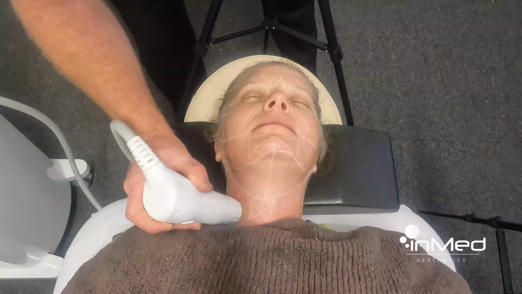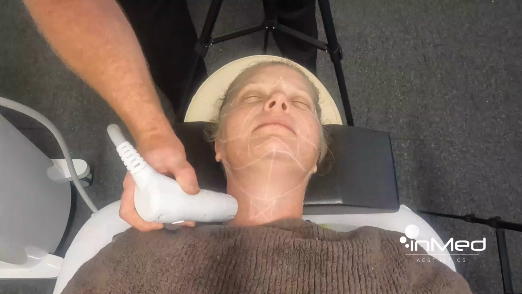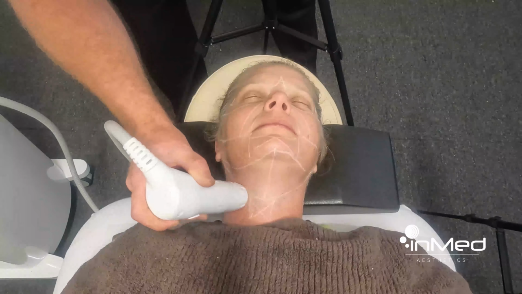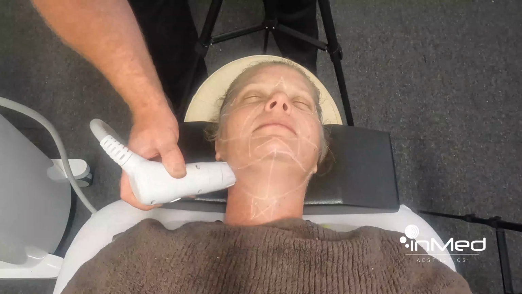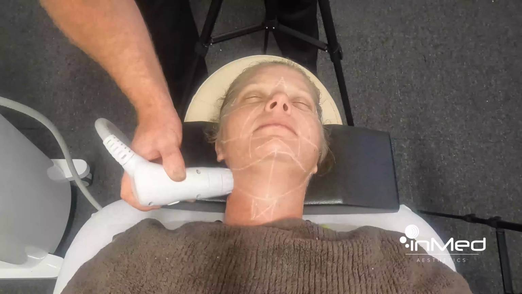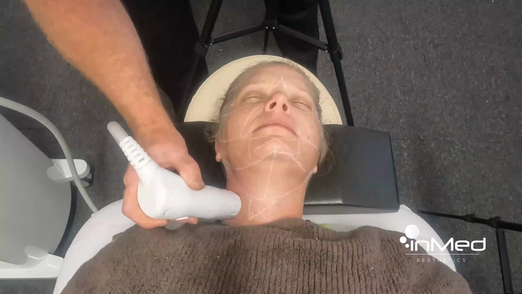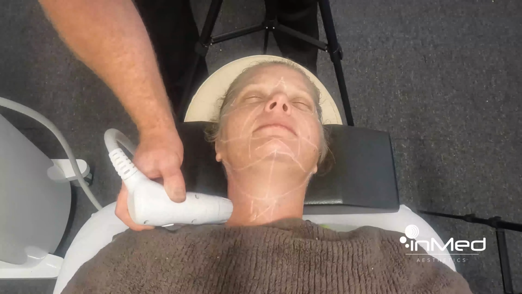1, 2, 3, 1, 2, 3. Not hard pressure either. What we're looking for is even, firm pressure, but not hard. The whole purpose of the pressure is to ensure good contact on the skin. So left to right, circular motions. Overlapping, moving left to right.